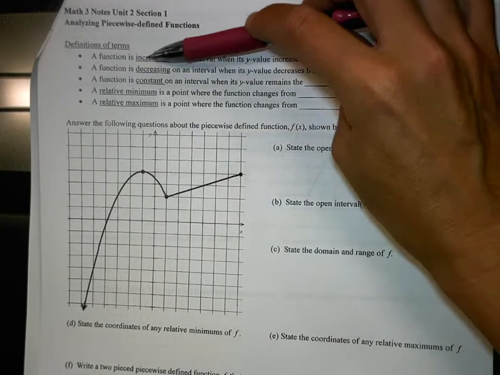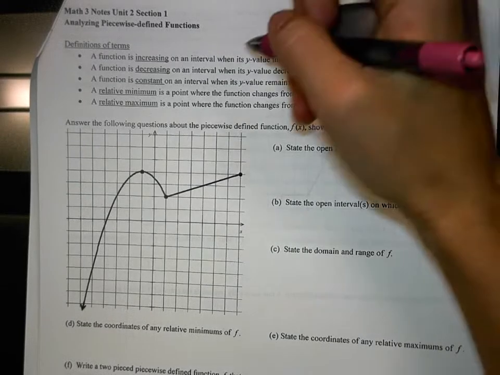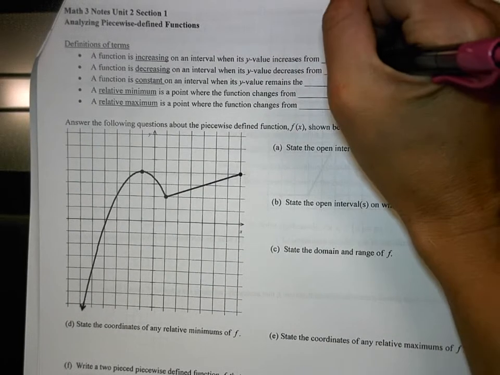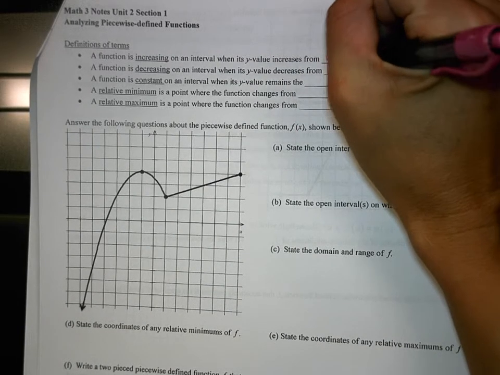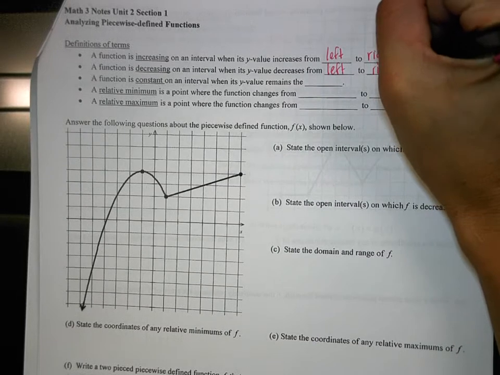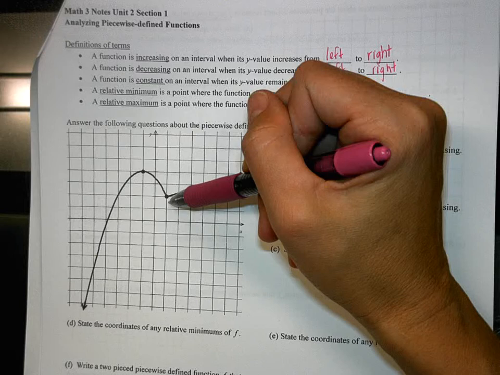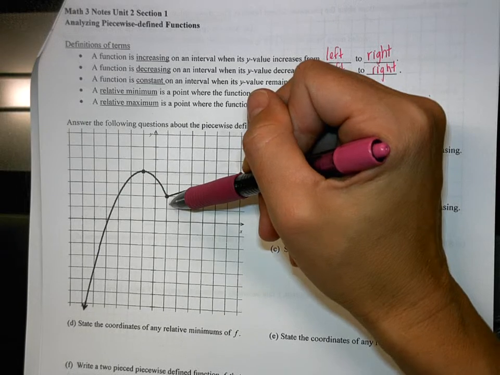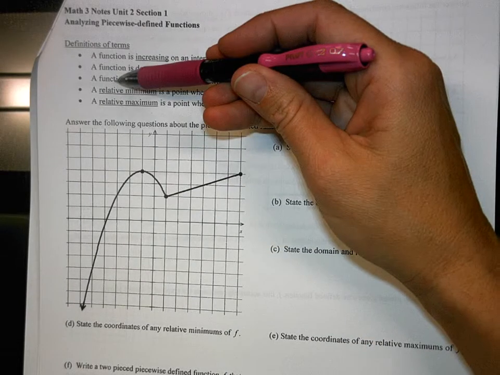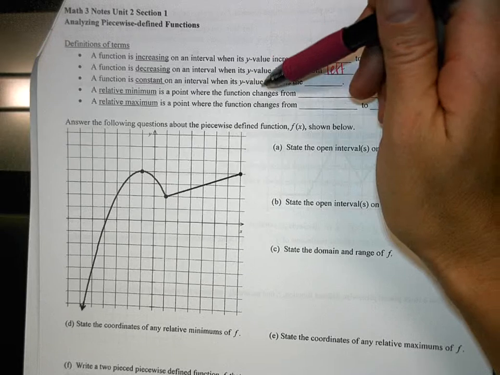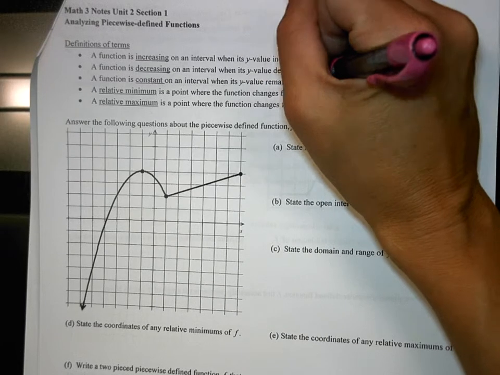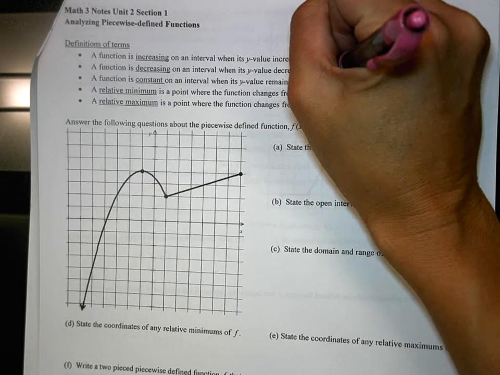A function is decreasing on an interval when the y value decreases from left to right. So if you look right here, do you see how this is now going down? Decreasing. A function is constant on an interval when the y value remains the same.